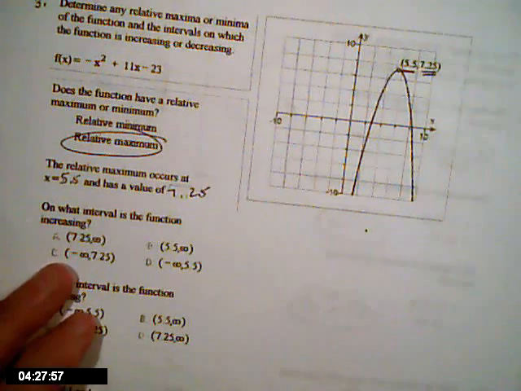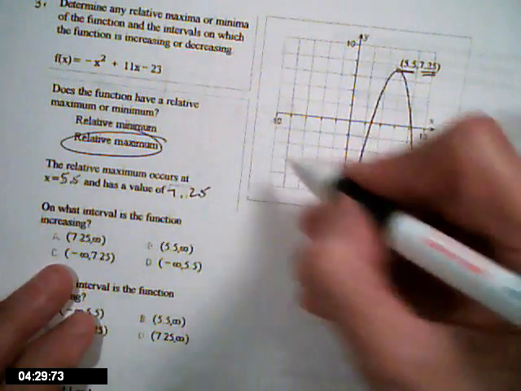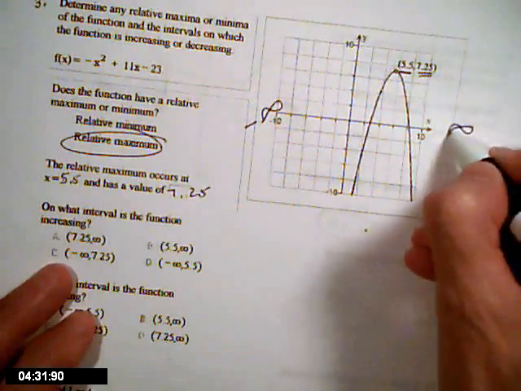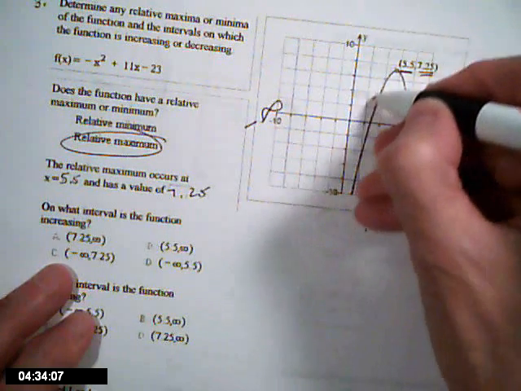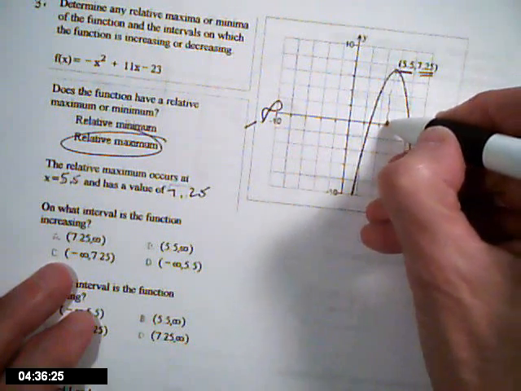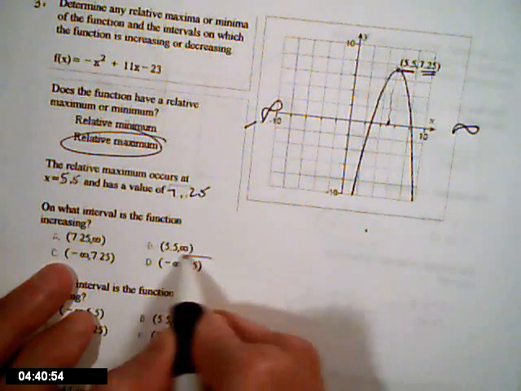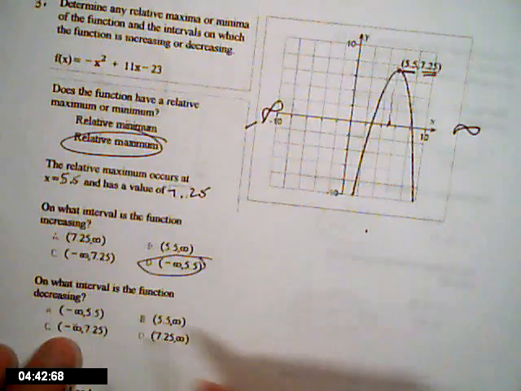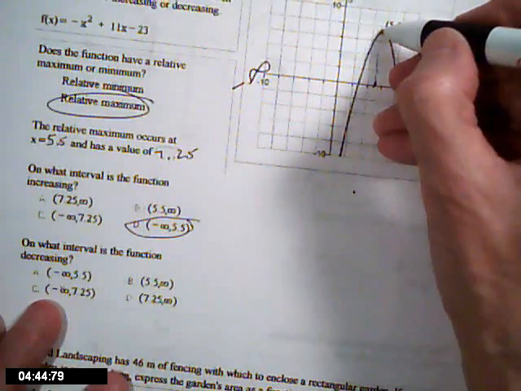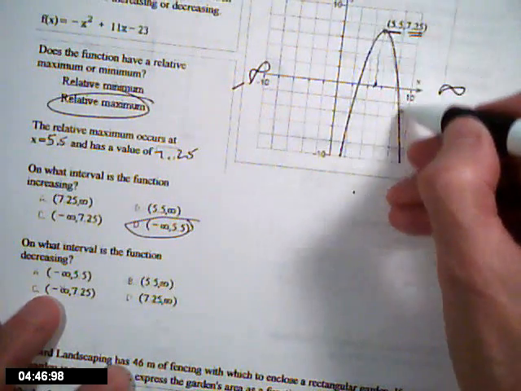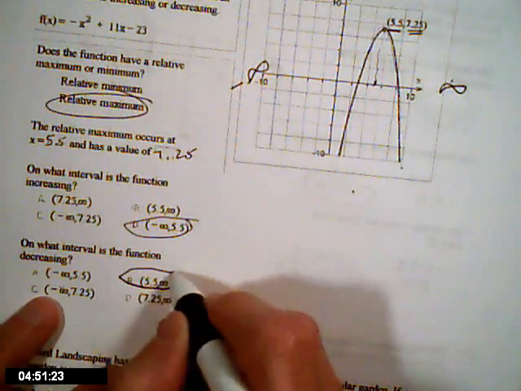On what interval does the function increase? Well, remember, from negative to positive infinity, it first increases to that x value that they give us, which is negative infinity to 5.5. Where is it decreasing? Well, it decreases from that same x value, 5.5, to positive infinity. You must remember, with increase, decrease, you're using x values and you're always using parentheses.